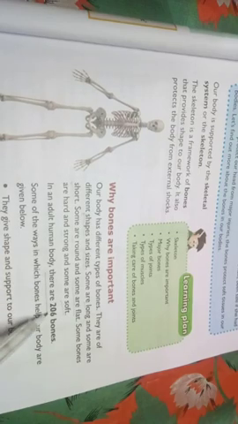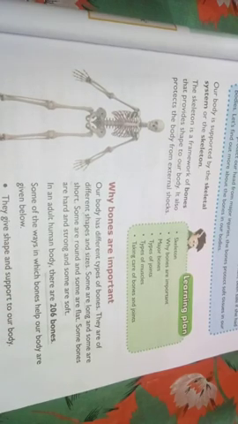In an adult human body, there are 206 bones. How many bones are there in an adult human body? Your answer should be 206. Very important point. Please underline.